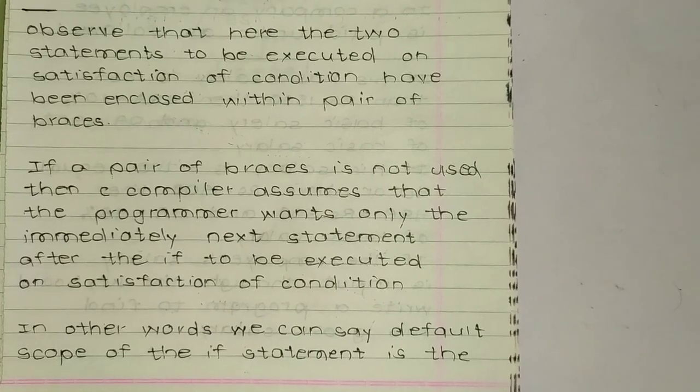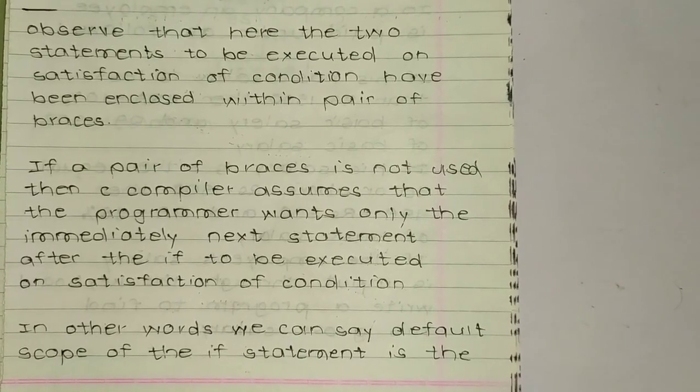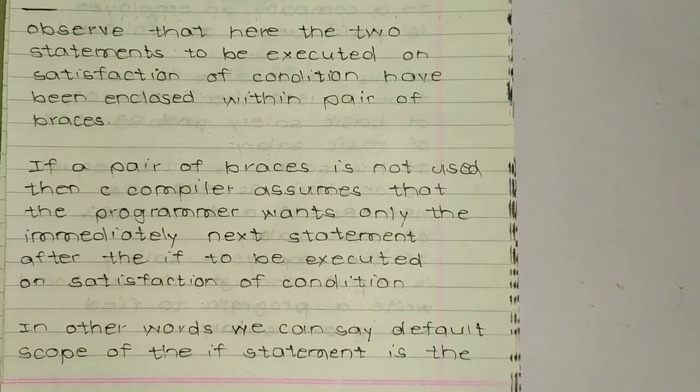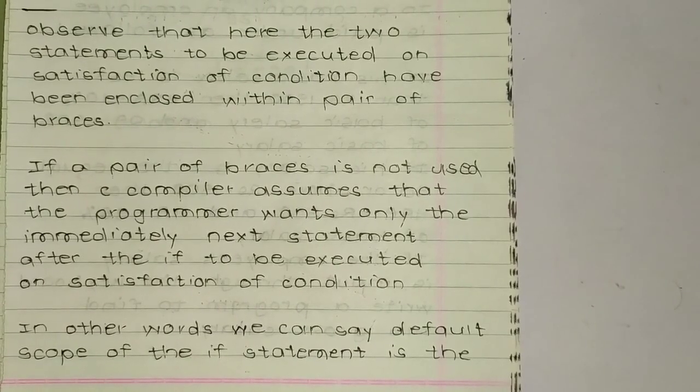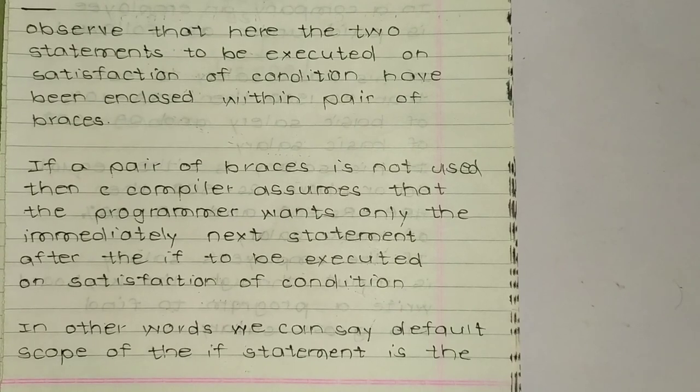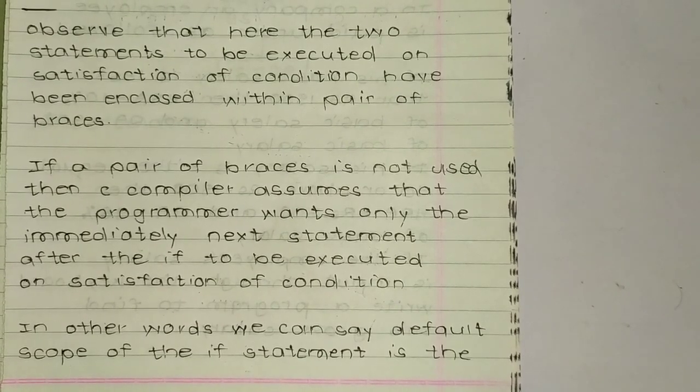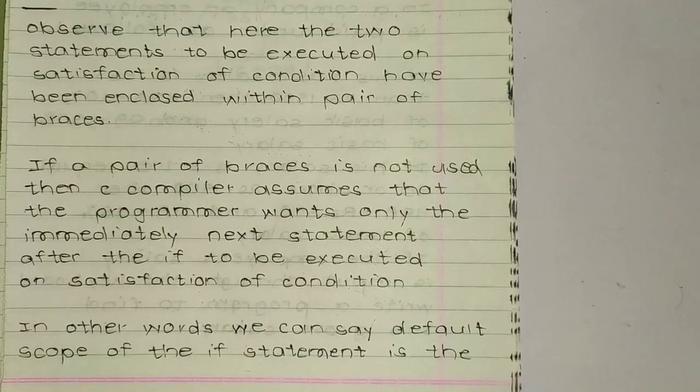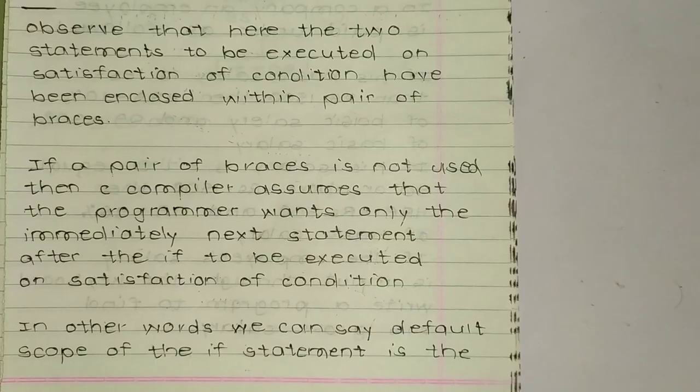In example 2.2, observe that here the two statements to be executed on satisfaction of condition have been enclosed within a pair of braces. So in that program, the two statements to be executed on satisfaction of condition were within a pair of braces.